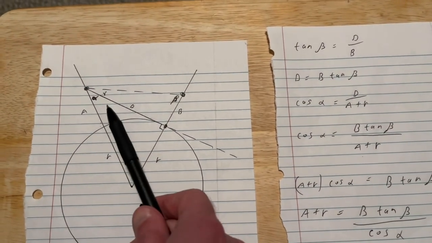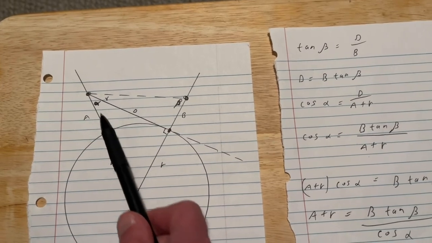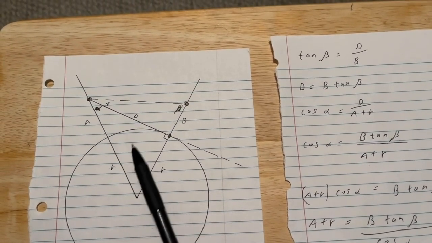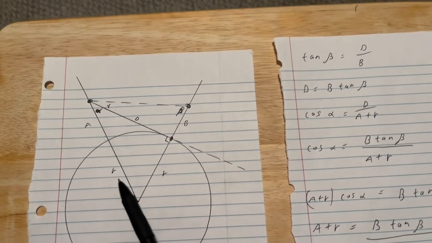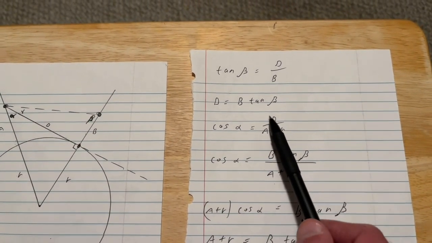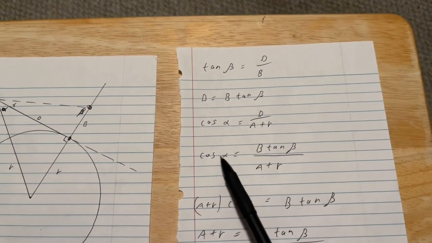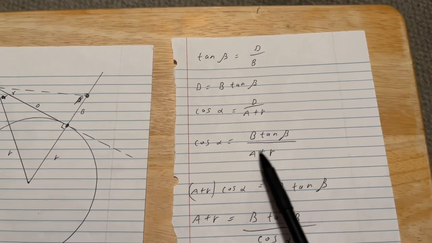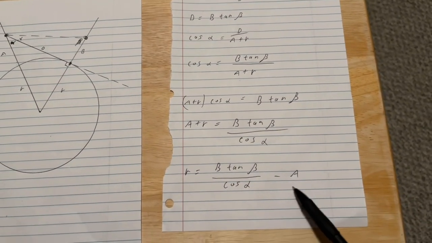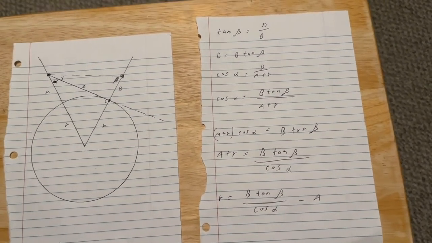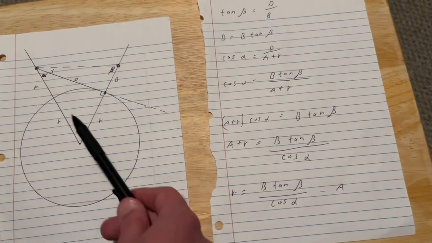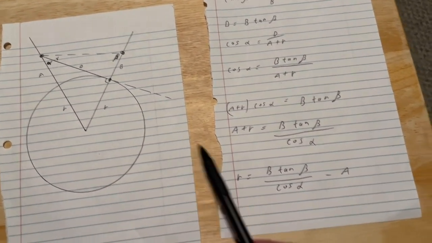Now let's look at angle alpha here. Cos alpha, this is the hypotenuse, by the way. Here's your right angle. Cos alpha will equal D over A plus R. Replace D with all of this, so you get cos alpha equals B tan beta over A plus R. Go through the algebra to solve for R, right there. And then, theoretically, you could calculate the radius of a planet without actually having to measure off any distance around the circumference.